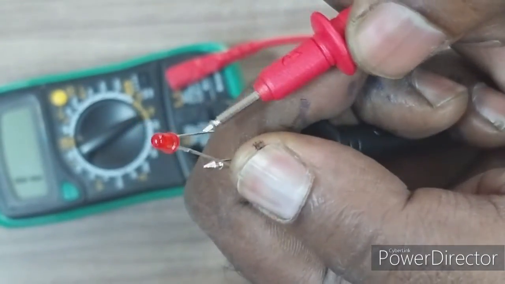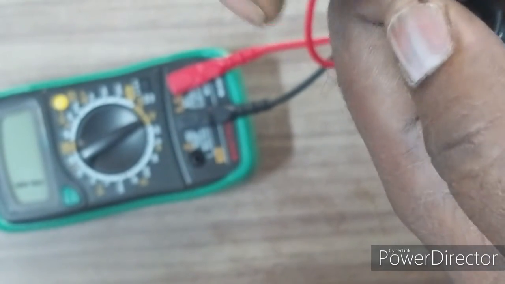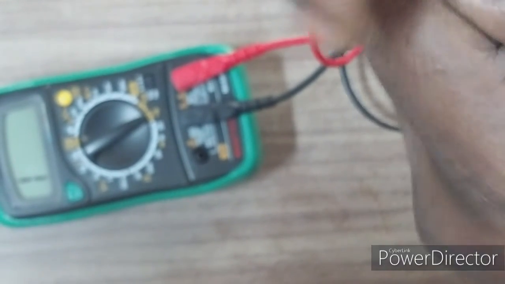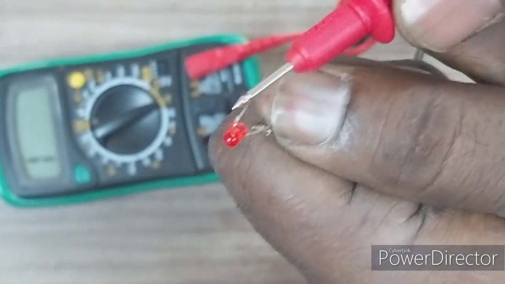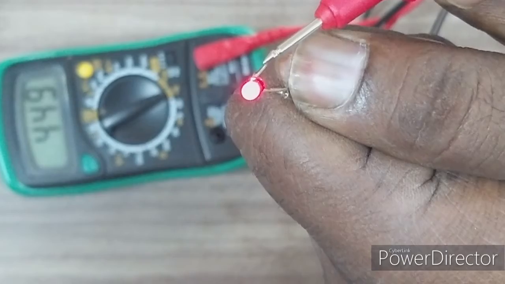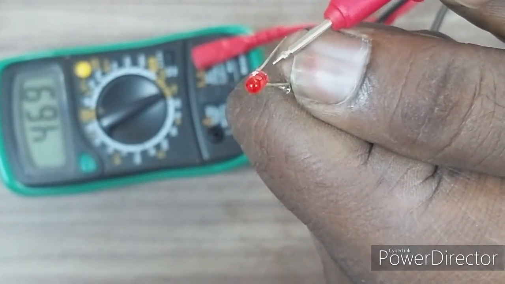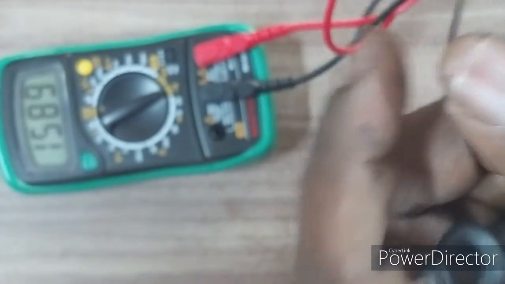It's not glowing now, so I will change it. Now it is glowing. So where the red lead is, that one is positive.